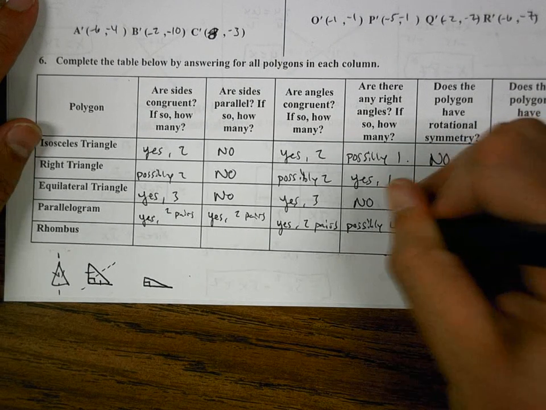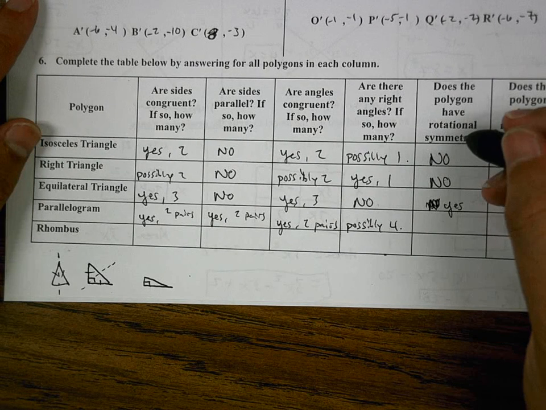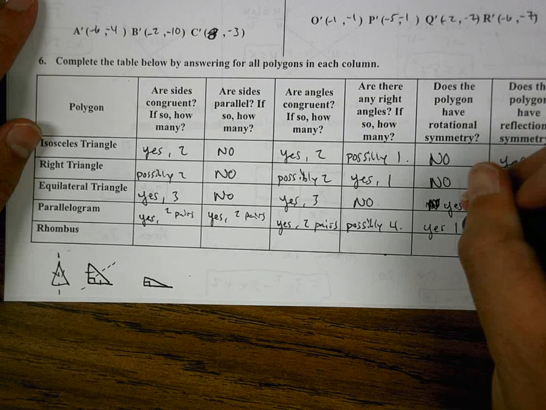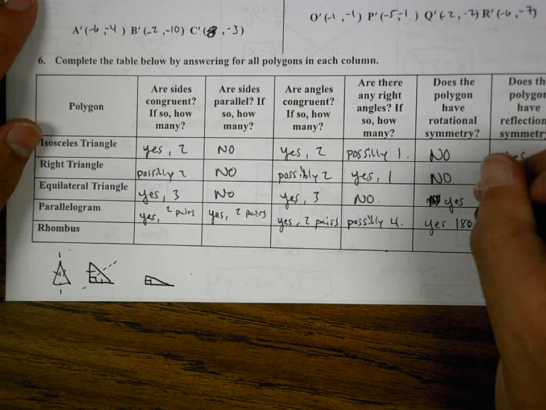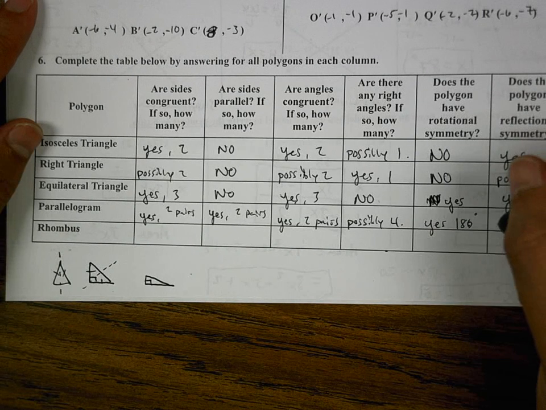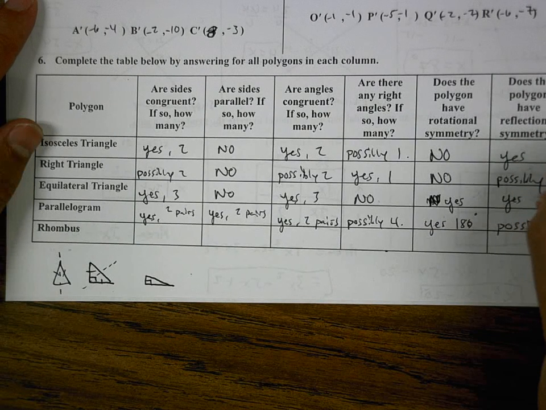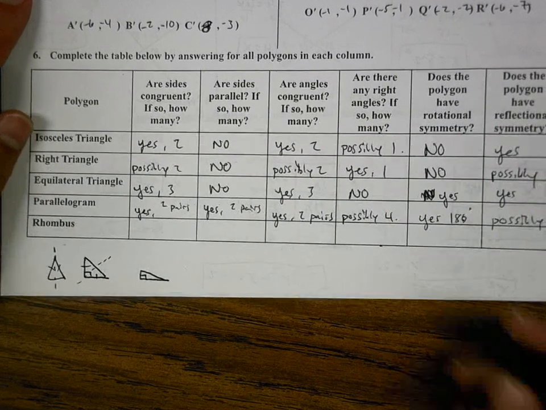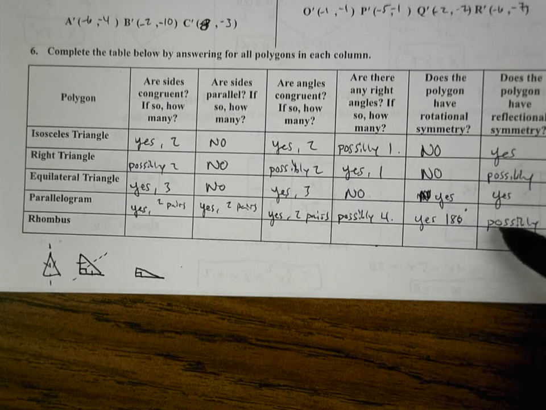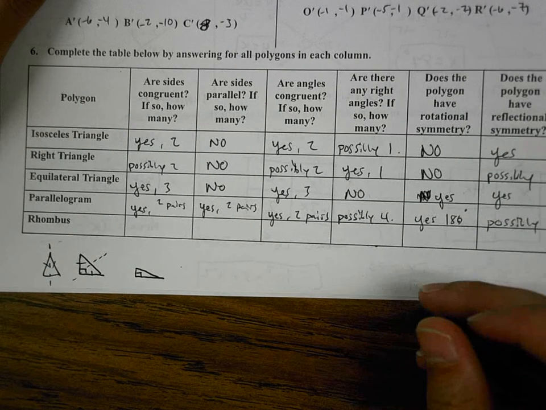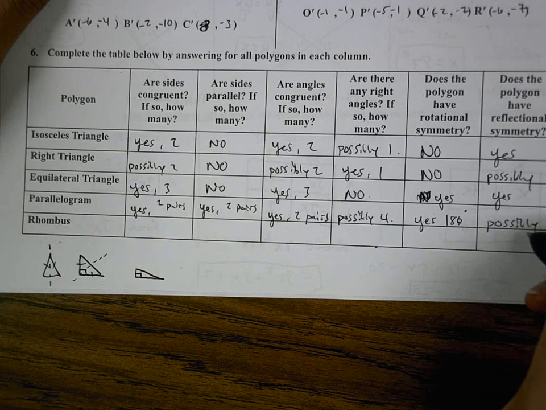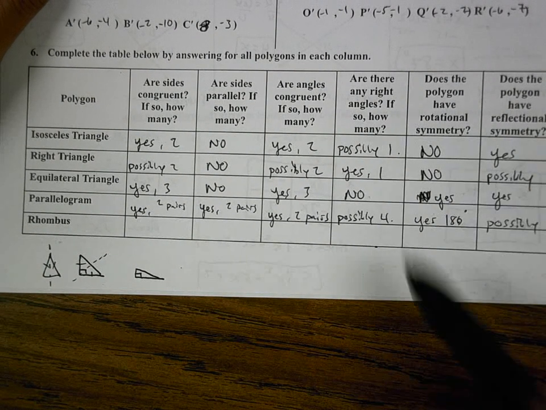Possibly four. Does it have rotational symmetry? Yes, it has 180-degree symmetry. And does the polygon have reflectional symmetry? Possibly. If the parallelogram is a rhombus or a rectangle, yes. Okay, but we don't know the parallelogram is not a rectangle or rhombus.